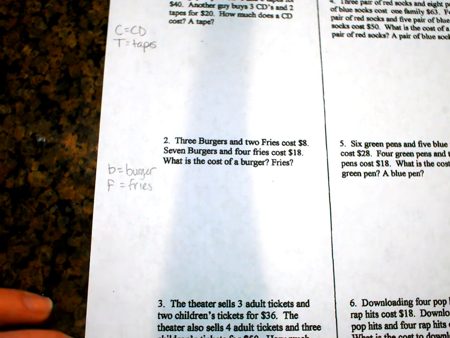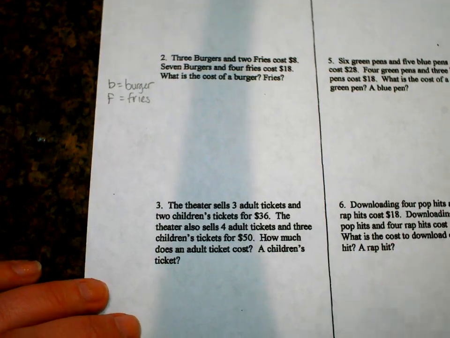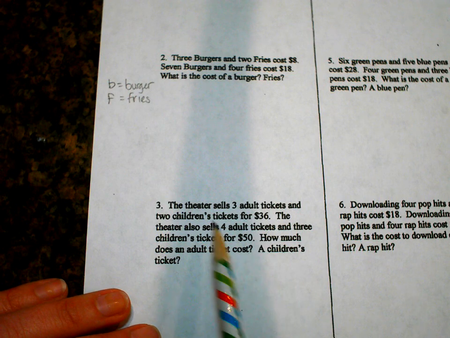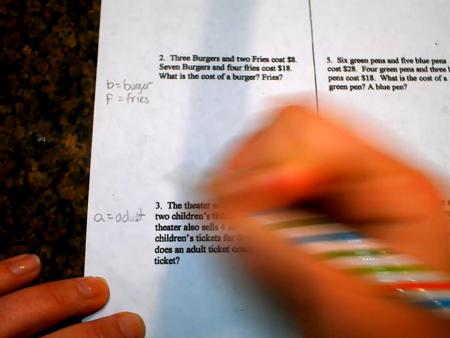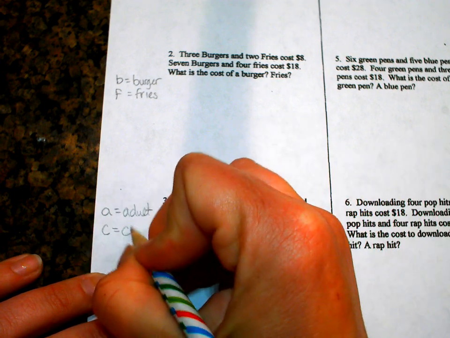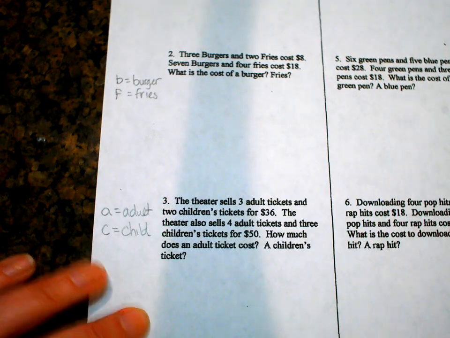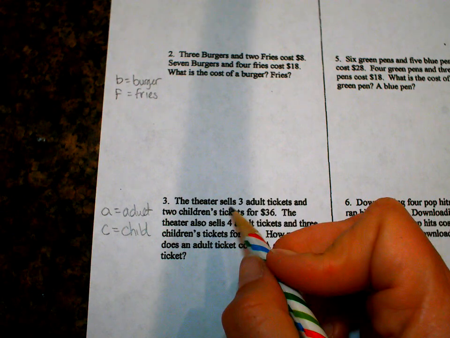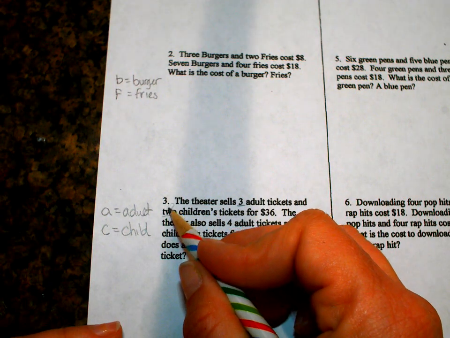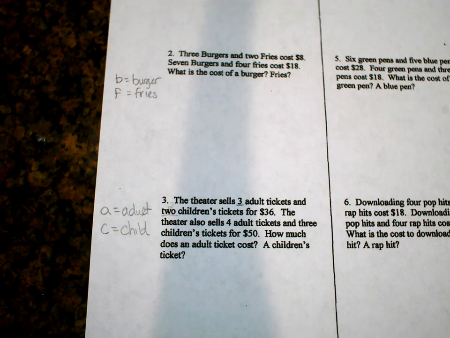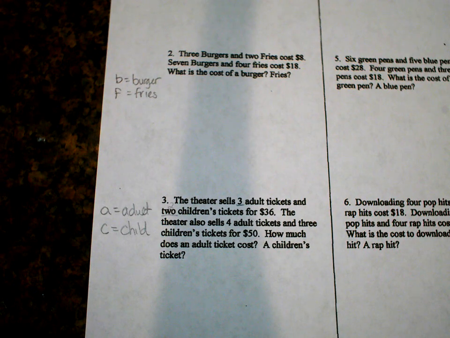Number 3. A theater sells 3 adult tickets and 2 children's tickets. A equals adult. C equals children's. Okay? And just because it says like 3 adult and two, I mean, that's still 2. So don't get confused by that or let that bother you at all. All right, your homework tonight is 1, 2, and 3.